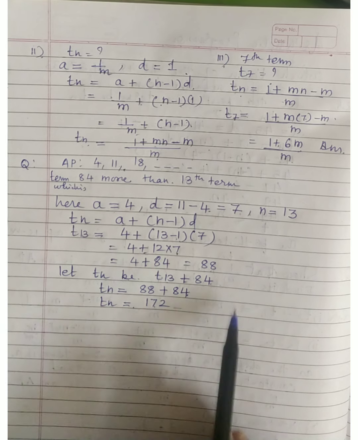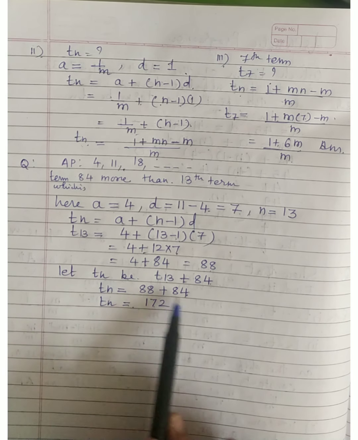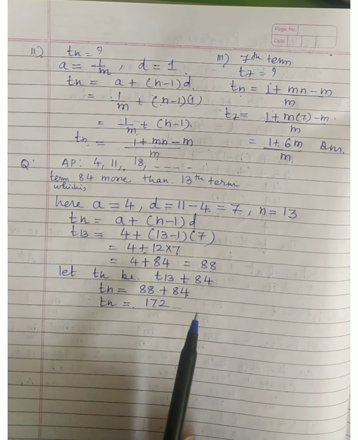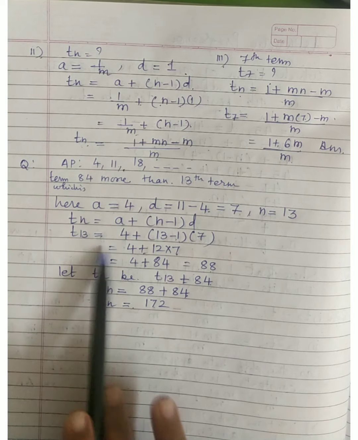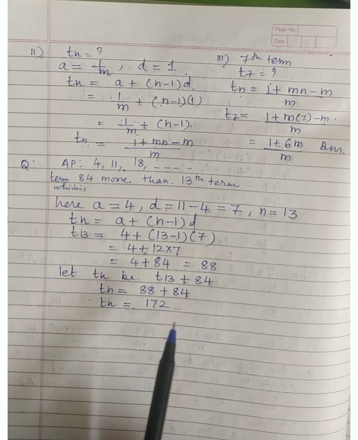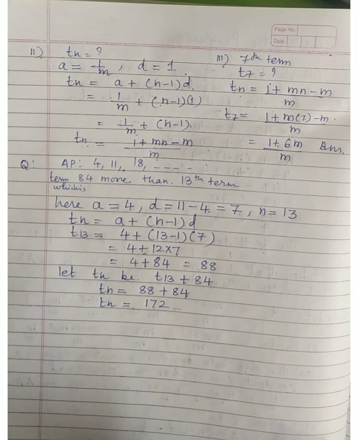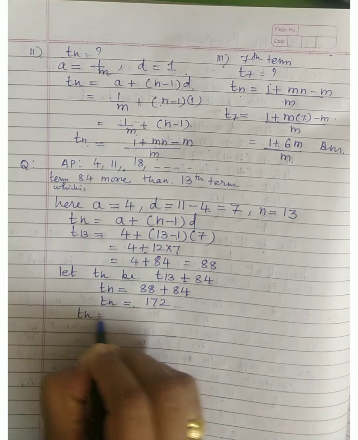Which term is 172? Our question here is what? Which term is 172? Here, what was the question earlier? What is the 13th term? Here the question is which term is 172? This point should be clear to you. Again, you will be writing the formula.